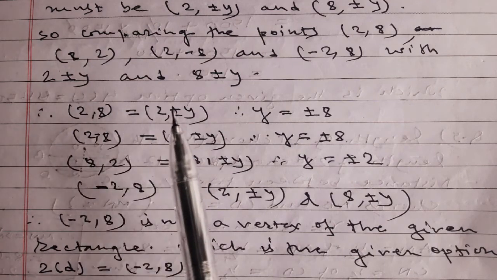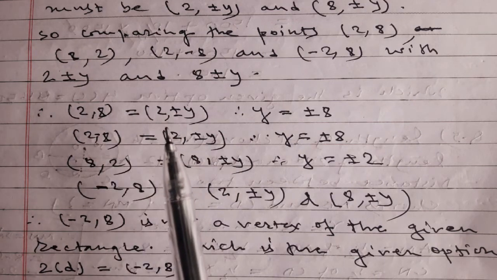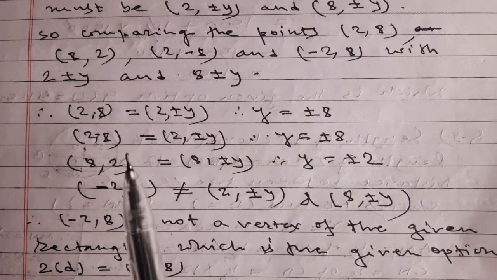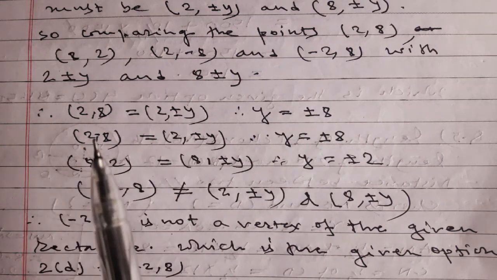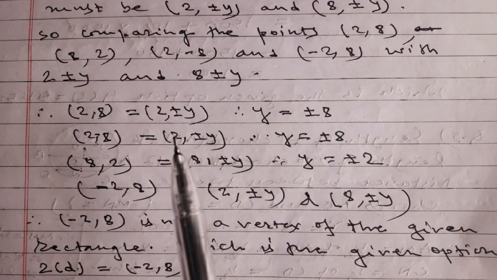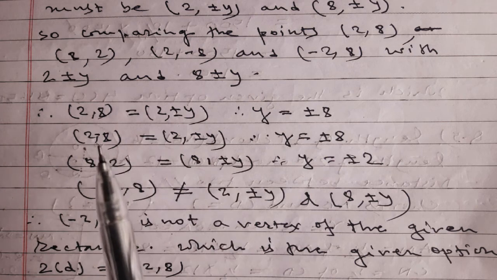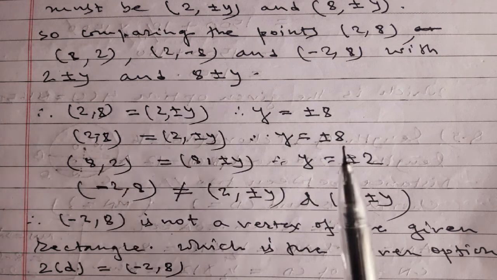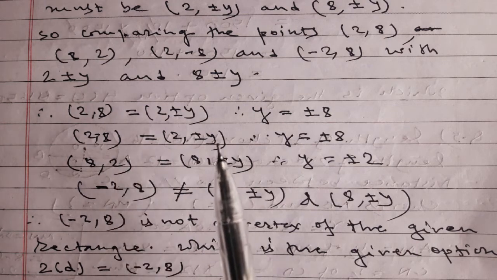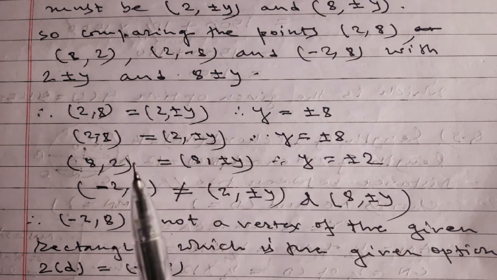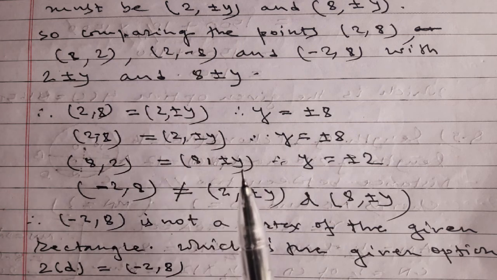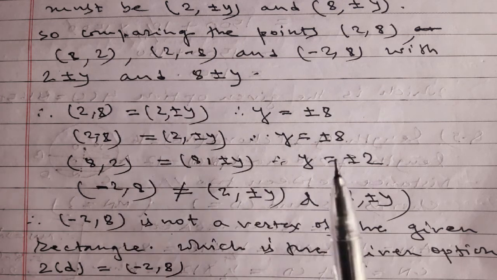Therefore 2 comma 8, which can be compared with 2 comma plus minus y, has y equal to plus minus 8. The given vertex 2 comma minus 8 also we can compare with 2 comma plus minus y, where y is minus 8, so the y coordinate will be plus minus 8. 8 comma 2 we can compare with 8 comma plus minus y. Therefore y is equal to plus minus 2.